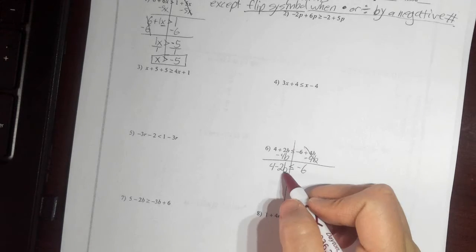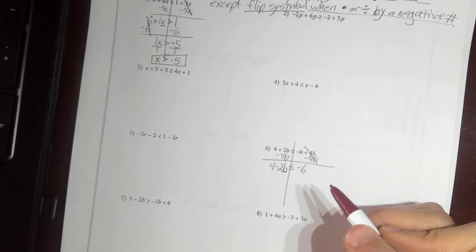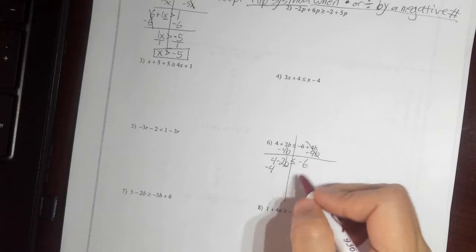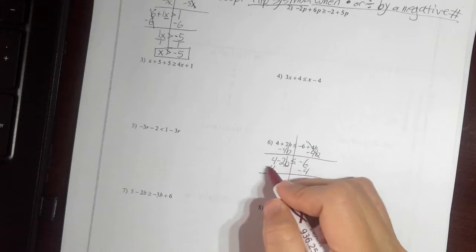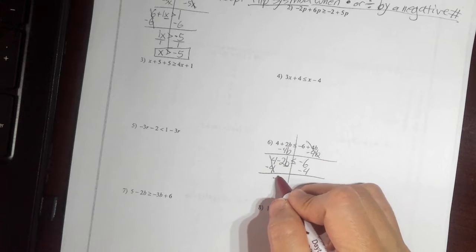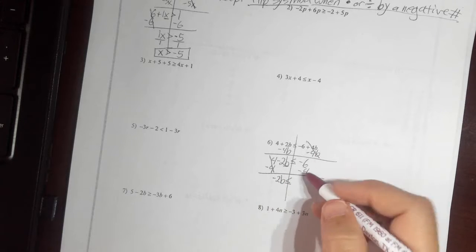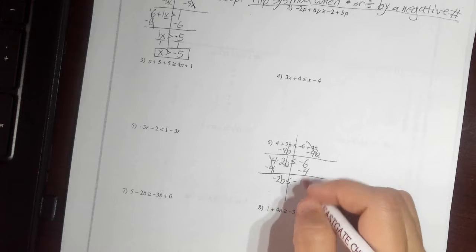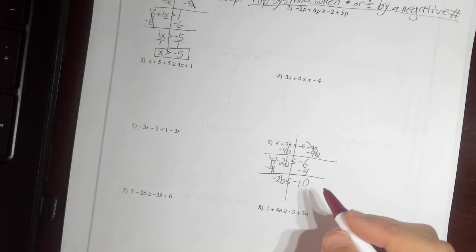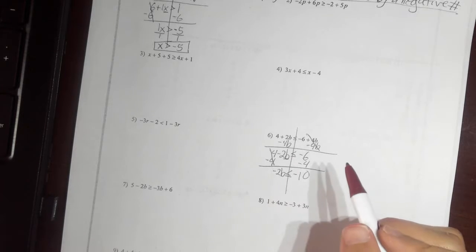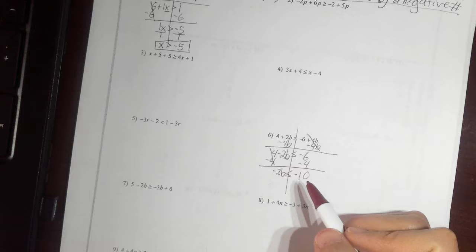I'm going to solve this like I would an equation. I'm going to mess with the subtracting number first by using inverse operations to subtract it from both sides, and then bring down the negative 2b and do math to give me negative 10 on this side. And then from there, I'm going to have to divide by the negative 2 to get that out of the way so that b can be by itself, right?